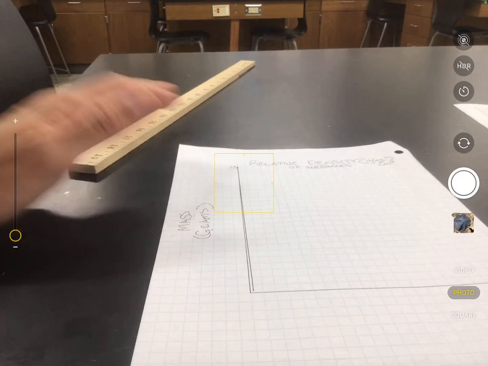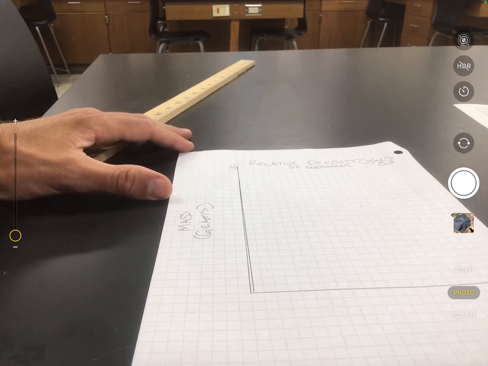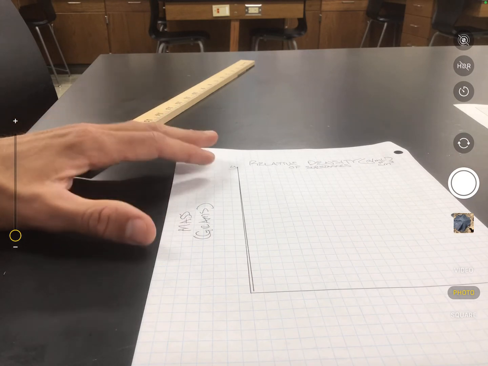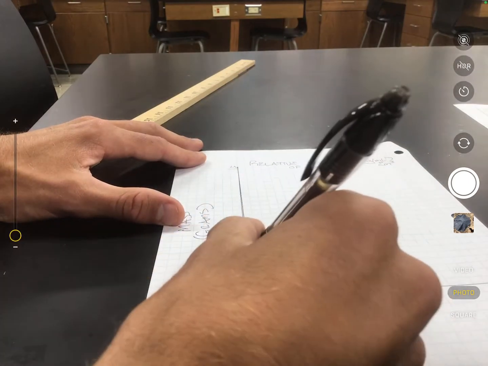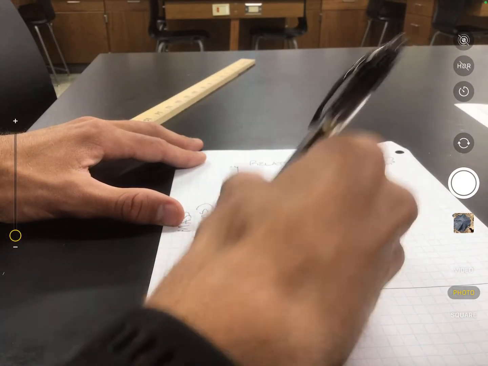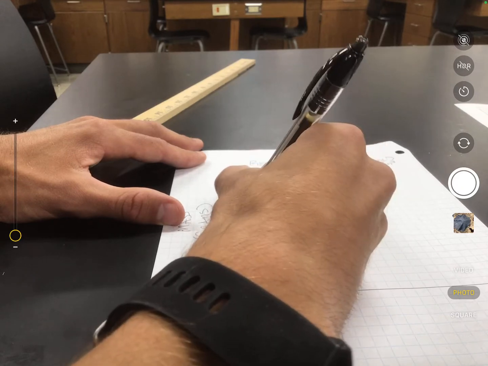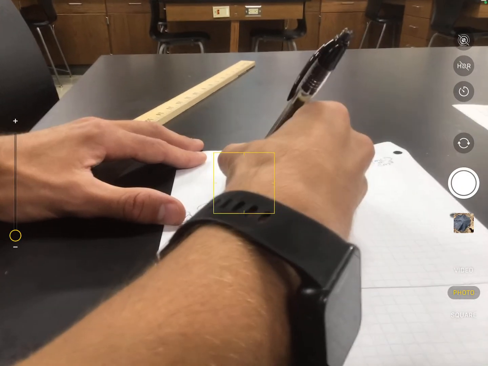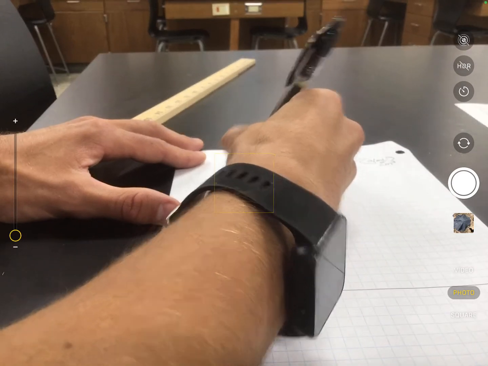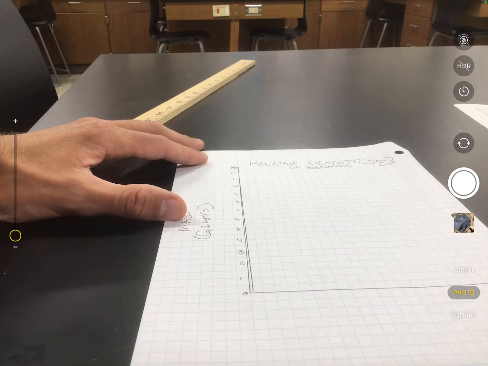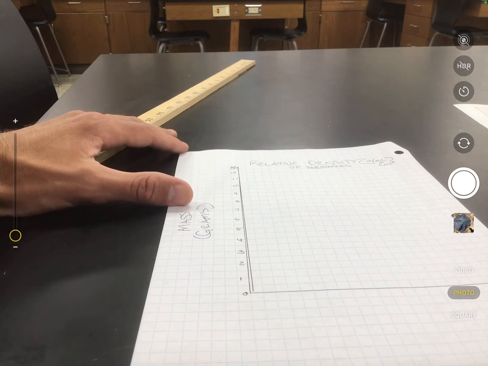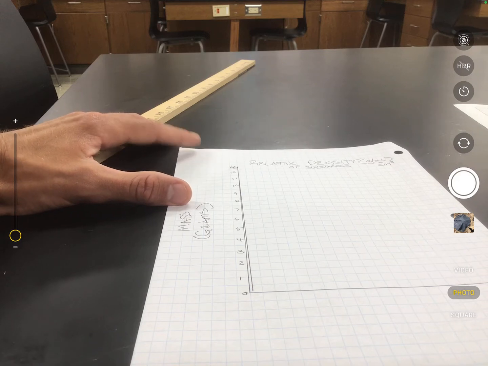And for the intervals, I'm going to go up by 2 lines for every 1 gram. So I'm going to start at 0, and then go 1, 2, 3, 4, and so on. Now, your graph only needs to go up to about 14. We will have a substance that will exceed that, but I'm not going to worry about that on this graph.